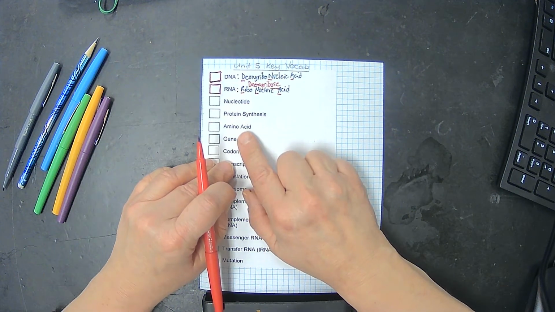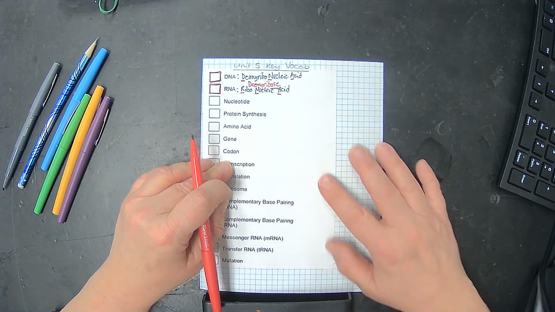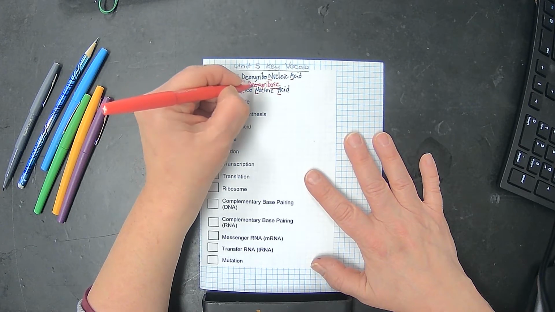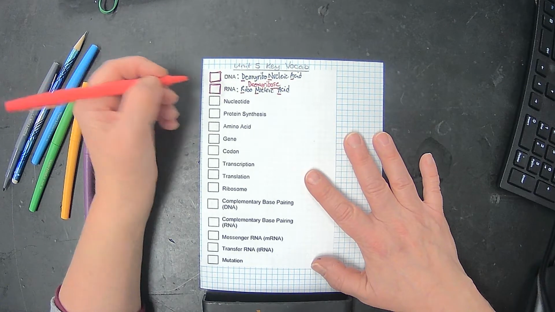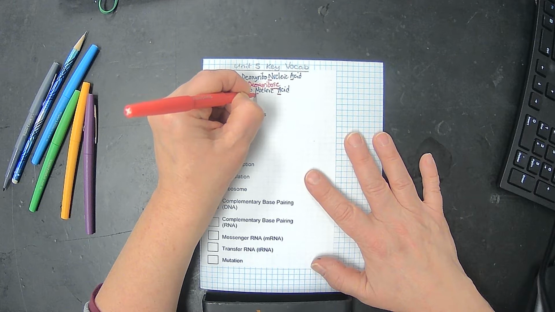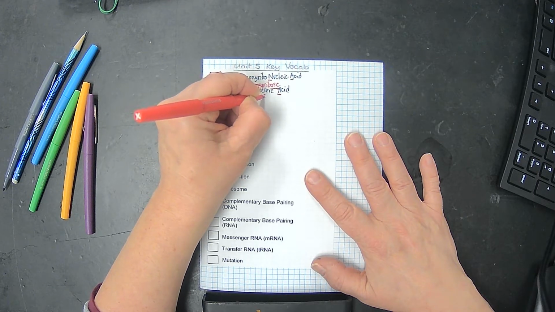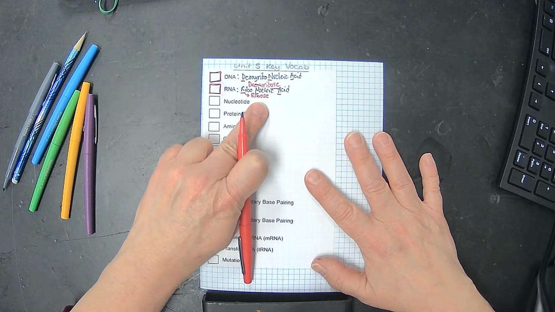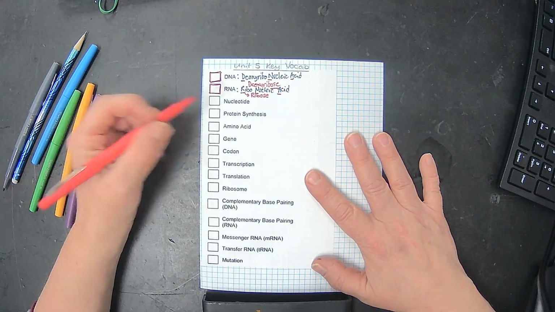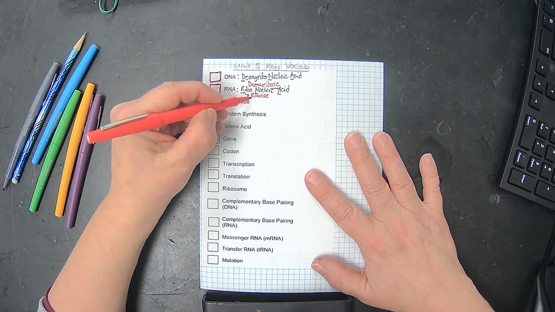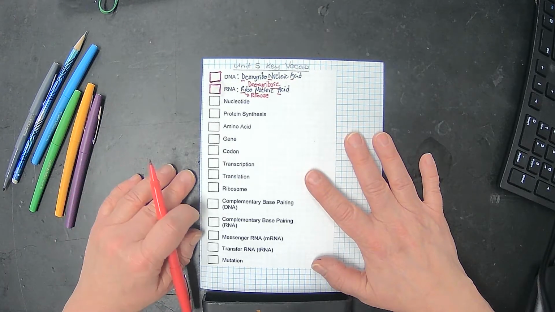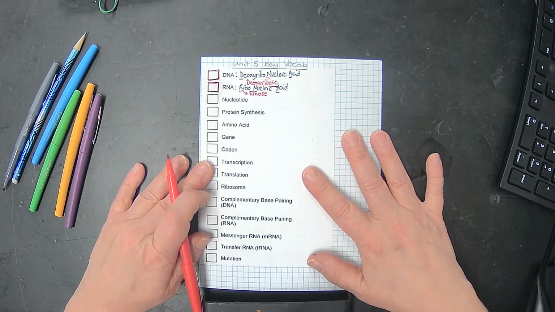Well, one difference is in the sugar that makes up its building block, a nucleotide. Whereas the D stands for deoxyribose sugar, in RNA, the R stands for ribose. So it's a sugar because it's got OSE, but the sugar in RNA is ribose, the sugar in DNA is deoxyribose.